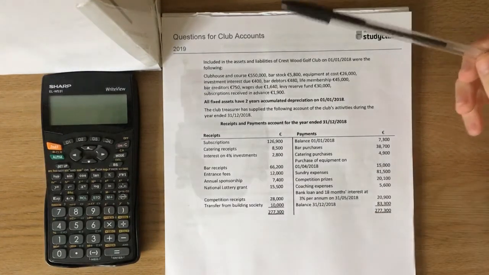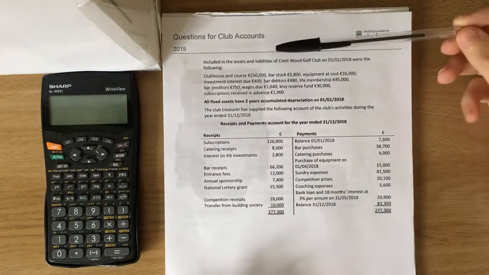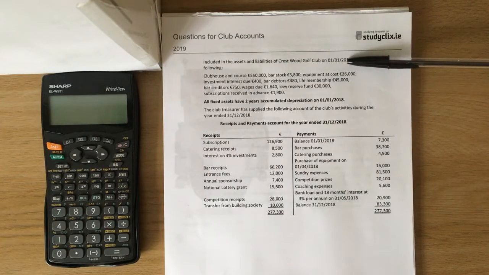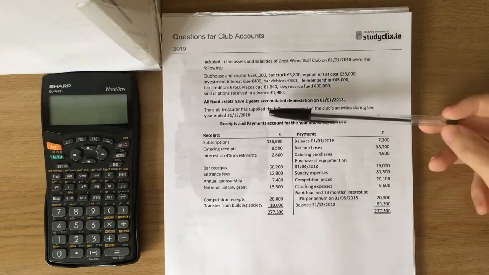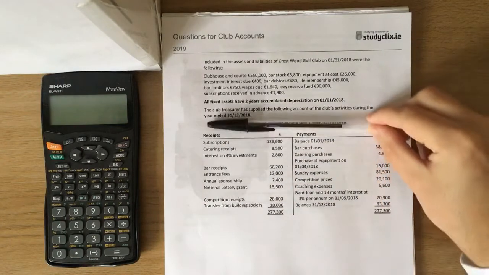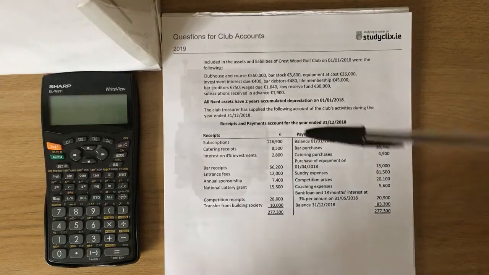All right, so doing the 2019 higher level club accounts question. You're given a list of assets and liabilities at the start of the year, 1st of January 18. Bit of information there. Then you're given a receipts and payments account for 31 December 18, so for the year 2018.